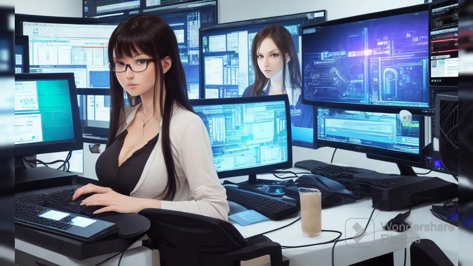Certainly. Here are some additional details on operating systems and computer architecture that you can include in your script.